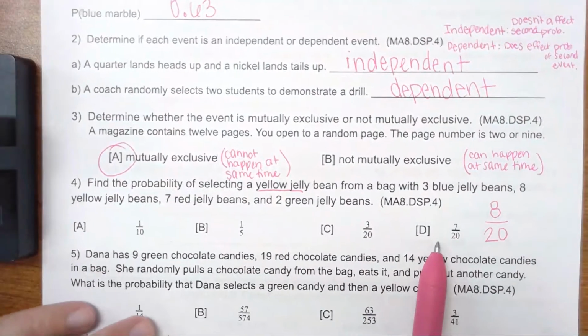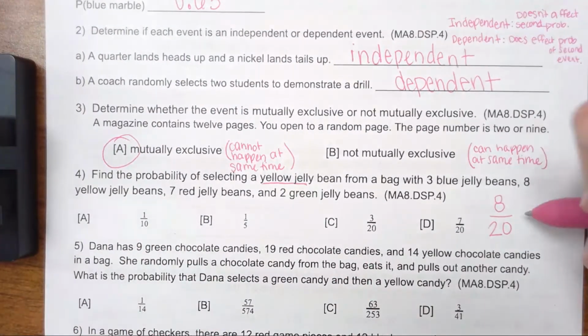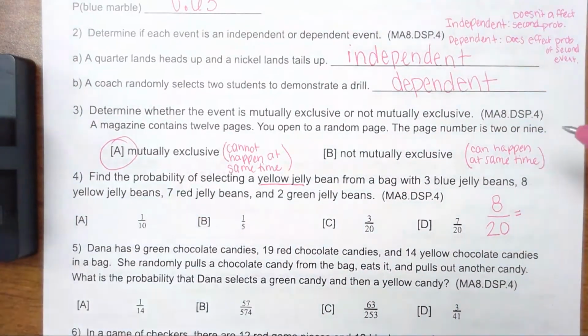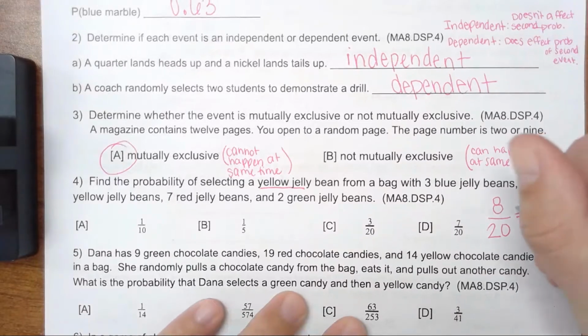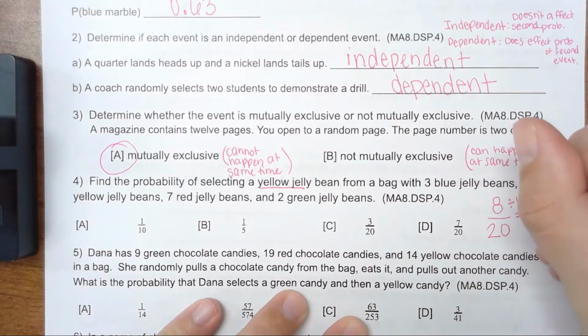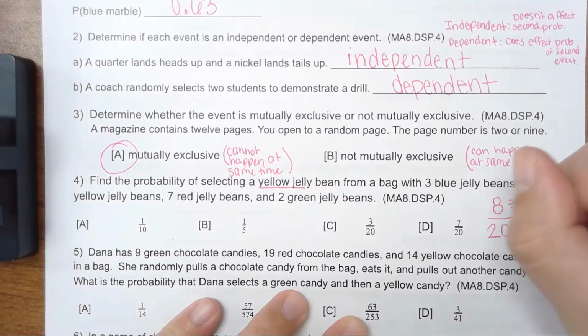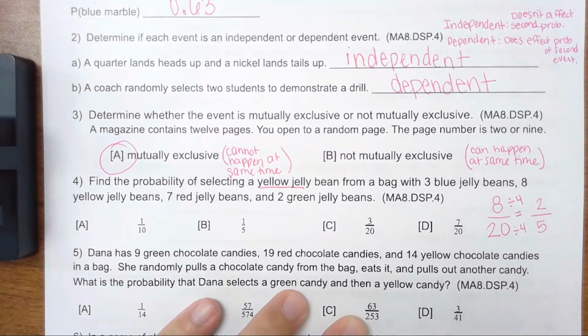However, if you look at our answer choices, we don't have an 8 out of 20, and that's because this can be reduced. So just think of a number that goes into both 8 and 20, and right away I know that 4 goes into both 8 and 20. So if I take 8 divided by 4, I get 2. And then if I take 20 divided by 4, I get 5.